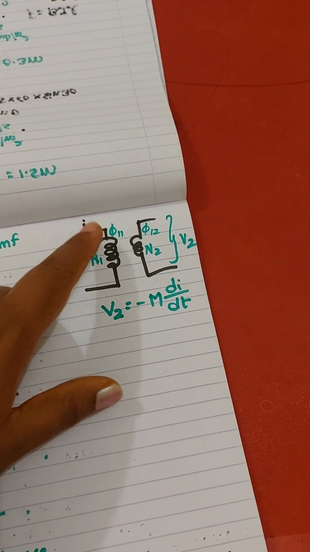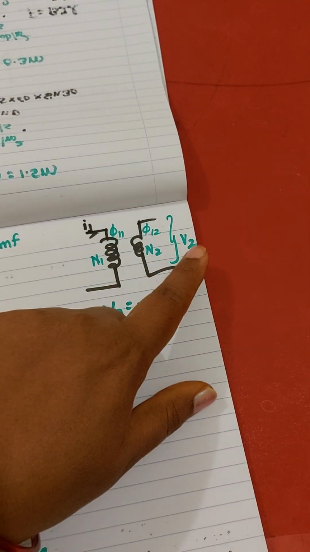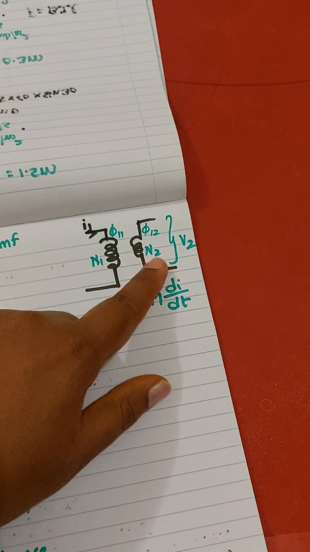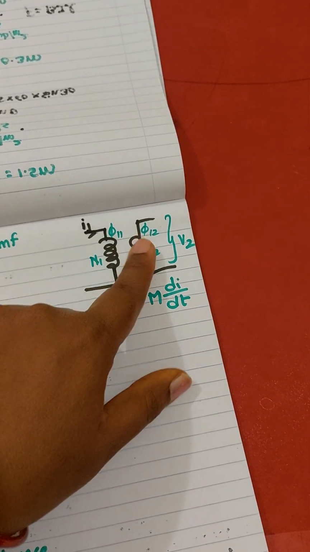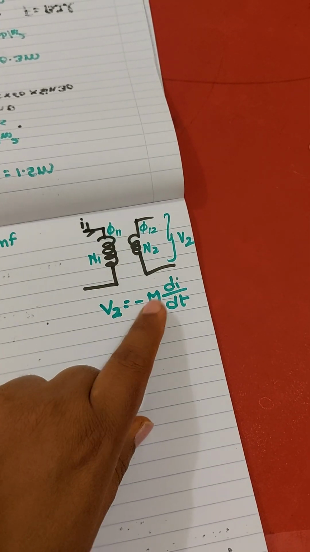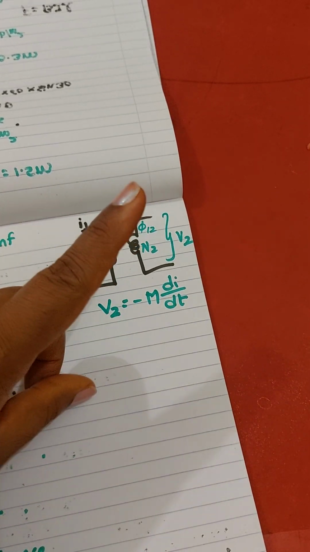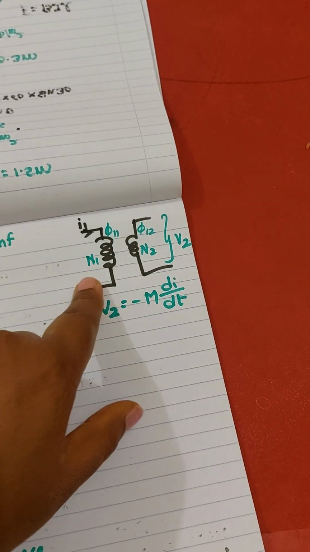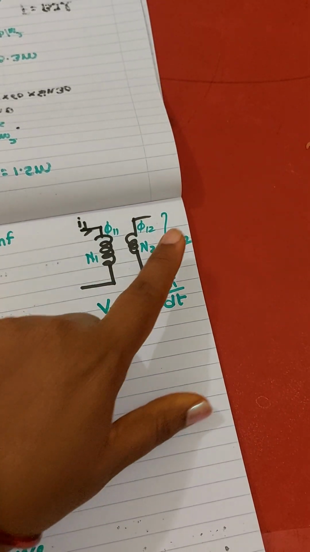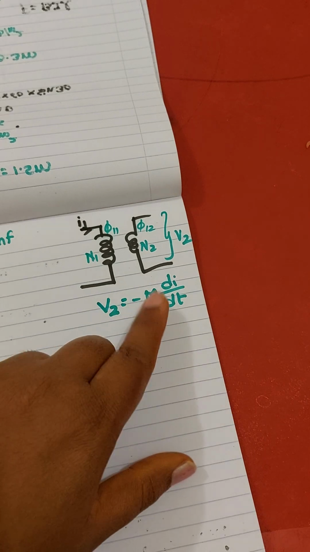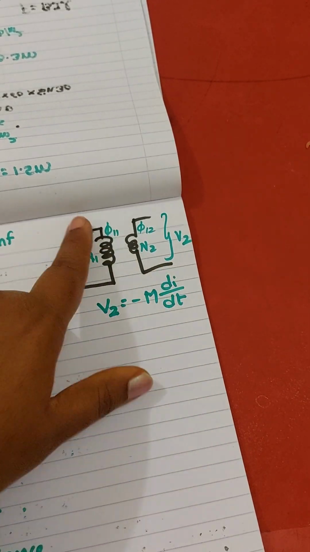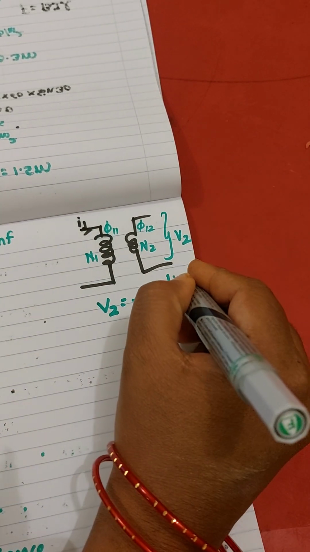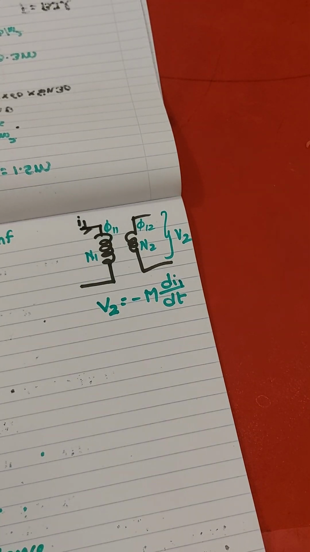But here, because of one coil, another coil is producing an output, so there is a mutual inductance between these two. That's the reason I wrote M. I can't just say single inductance, because these two act together to produce V2. So the output is nothing but the mutual inductance times the change of current. Which current? I1.